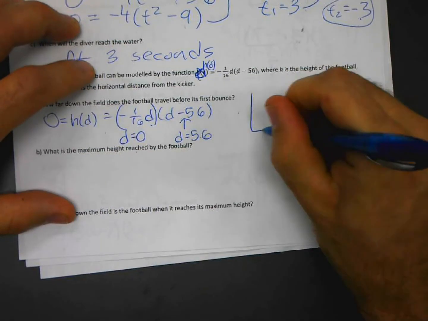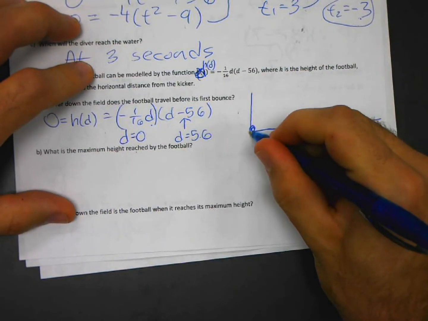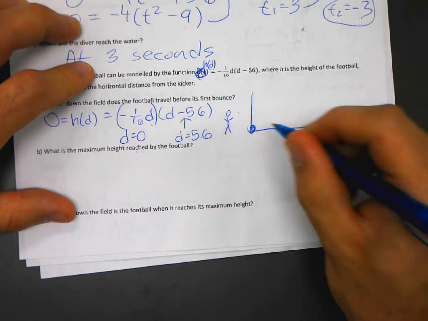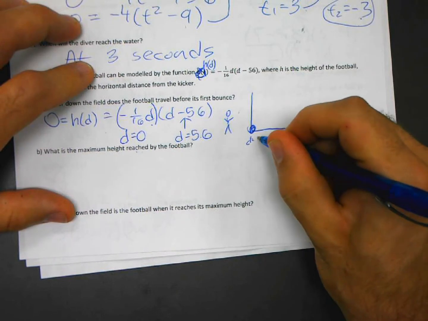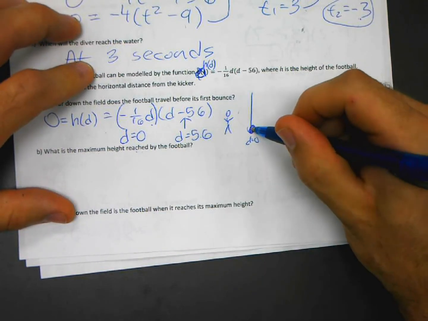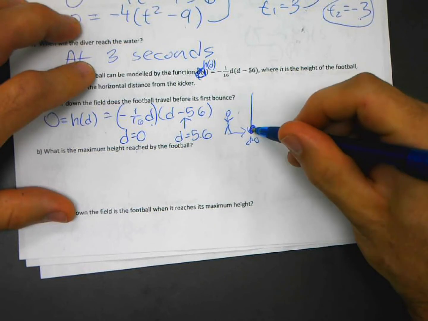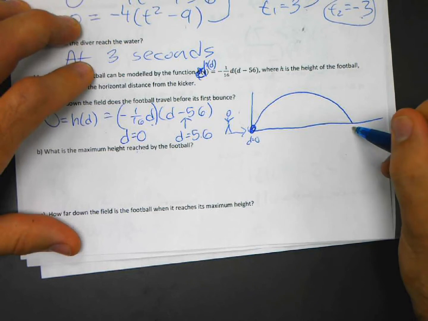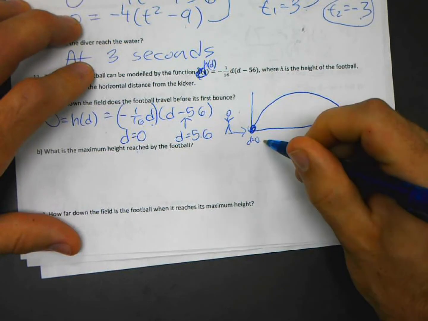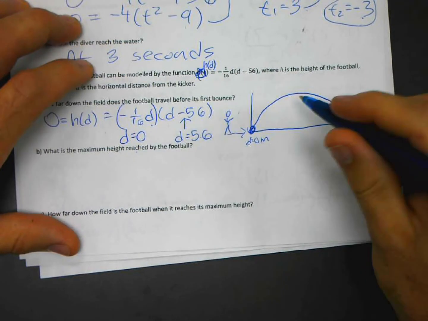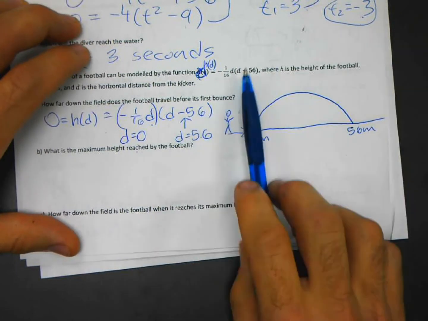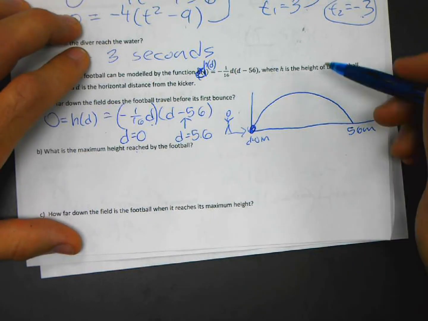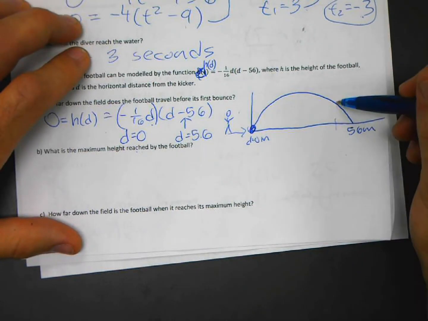So, here we have it. Here's the football. The person comes and kicks the football here. Here's d equals 0. So he kicks it at this point when he gets here. He's 0 meters away from it. He kicks it, and it lands 56 meters away from him. And if we were to put 56 in here, we get 0. If we were to put any other distance in, like 50 meters, we would get how high it is at 50 meters.